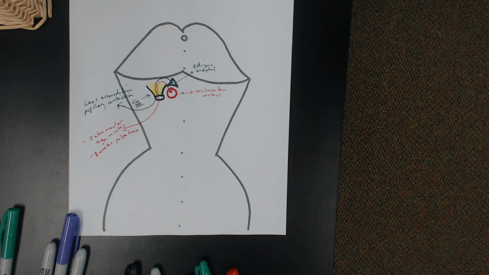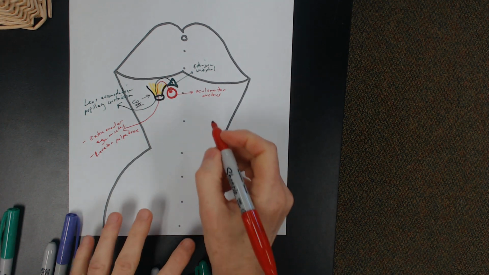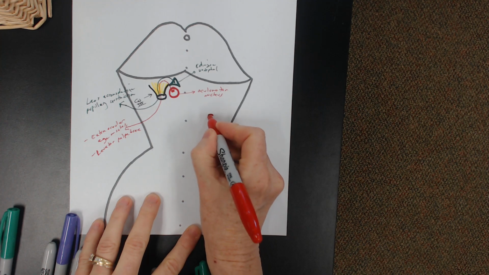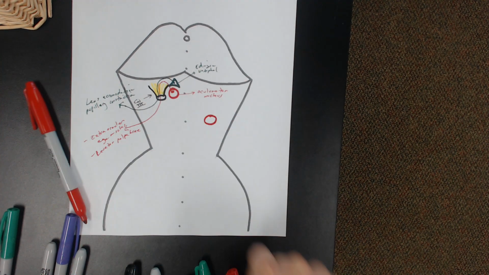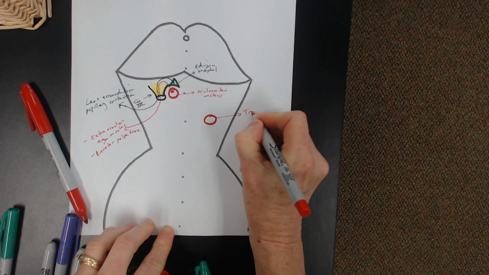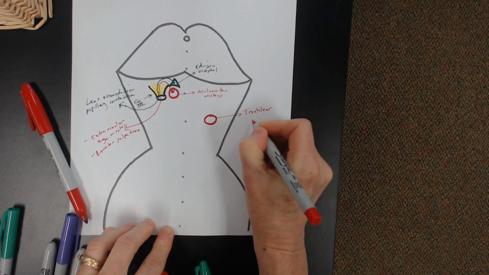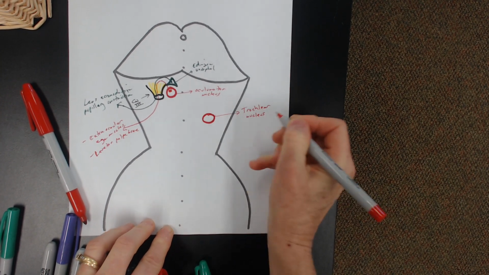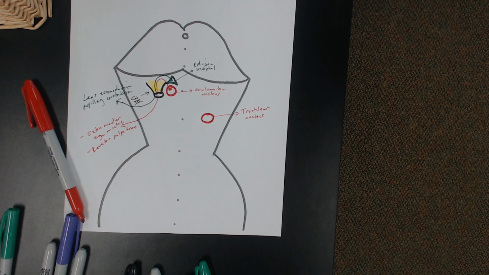Now, cranial nerve number 4 is a different one, right? Cranial nerve number 4 is really easy. It's the trochlear nerve, which uses the trochlear nucleus to innervate the superior oblique. And I guess since it is so easy, here's your trochlear nucleus. Okay, there's your trochlear nucleus.